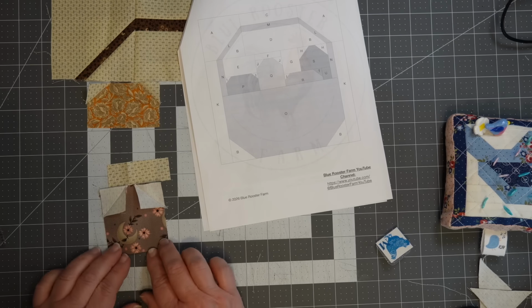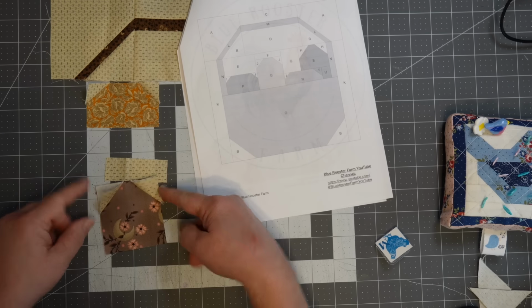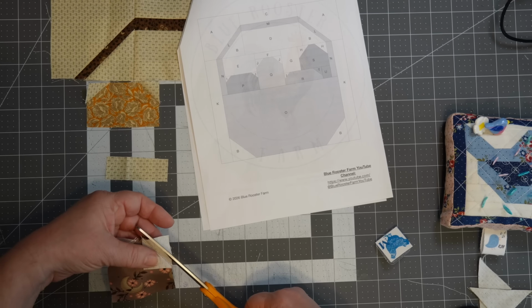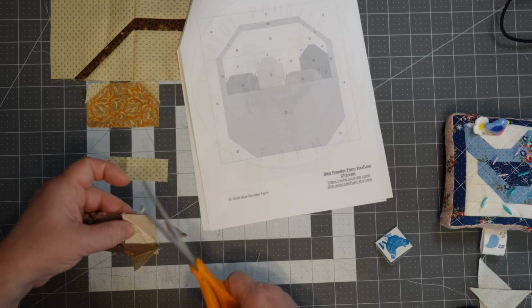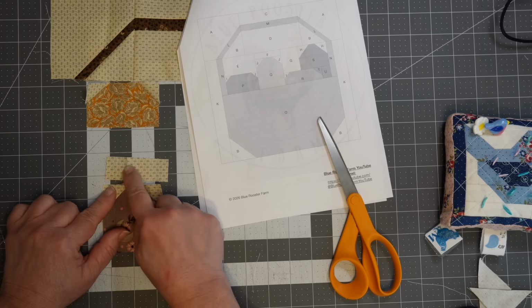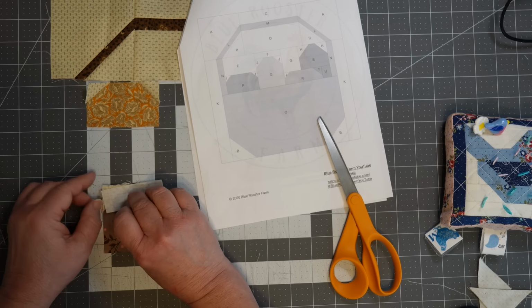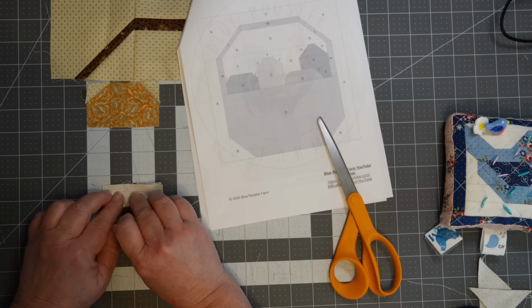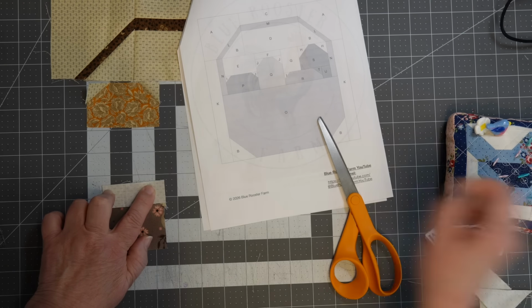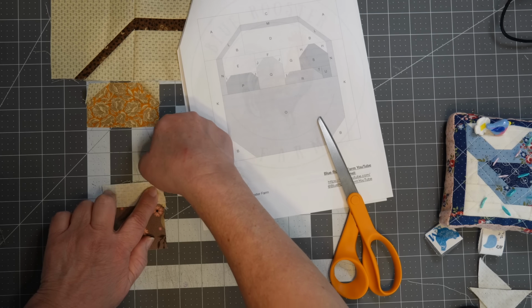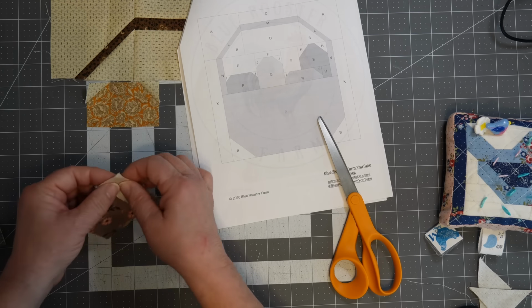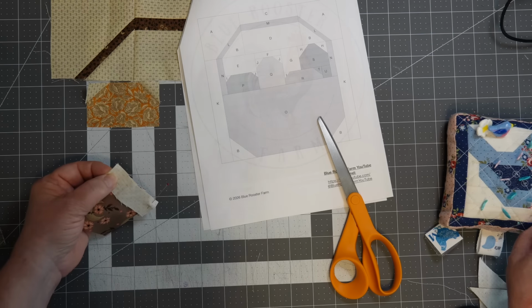And there we go. Flip it back. It matches fine. Trim off those corners 1/4 inch away from that seam. Now we just need to stitch this piece to the top. So just face it right sides together. And if you want to put a couple pins, mine are kind of wanting to flip up, you can put pins there. And just be sure you match the edges.